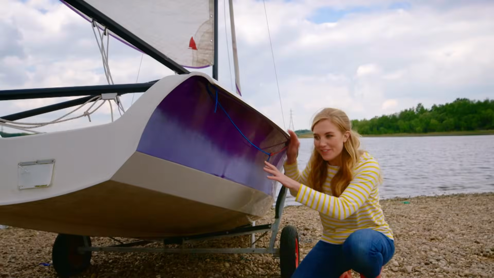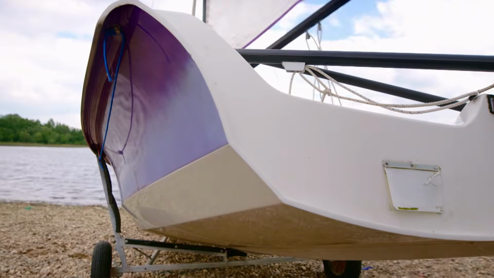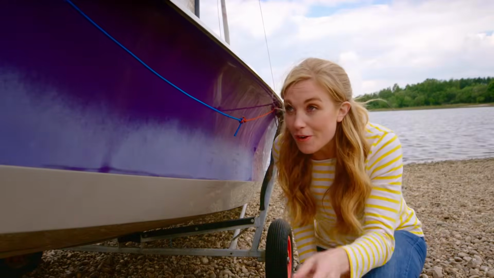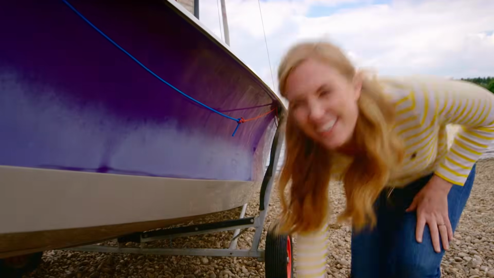The body of the boat is called the hull. And look, can you see the hull is wide and flat? And the shape is really important for helping the boat to float along. Let's find out how.